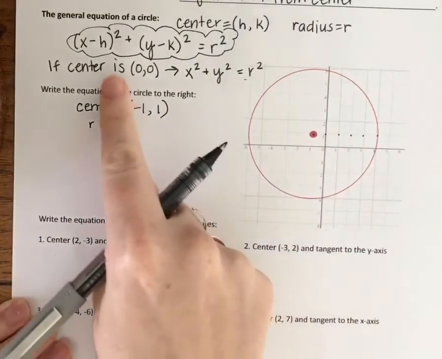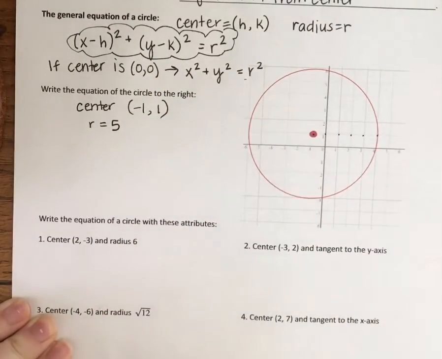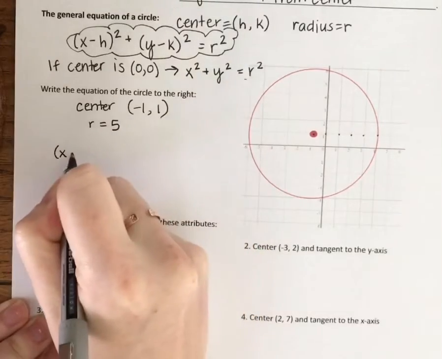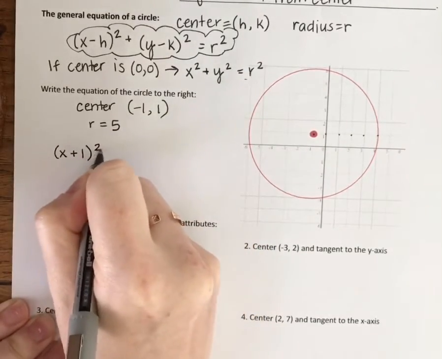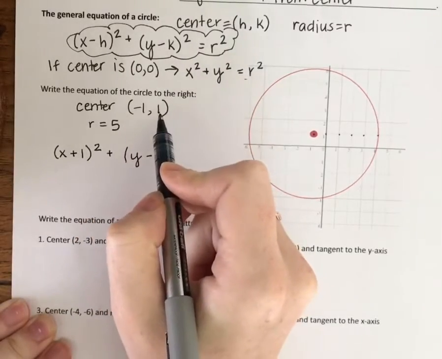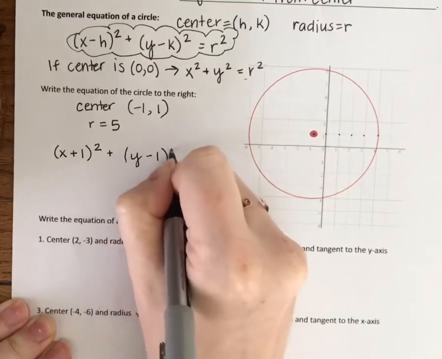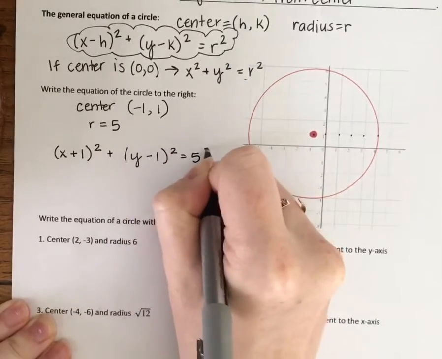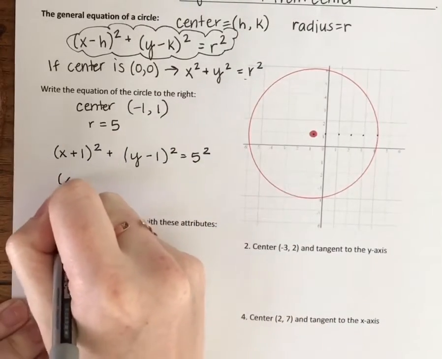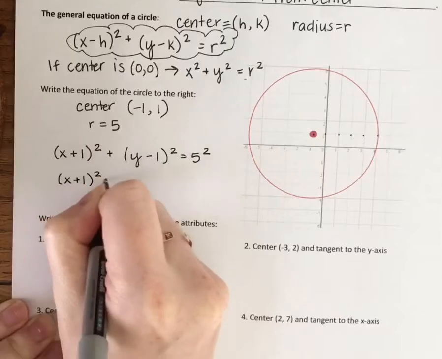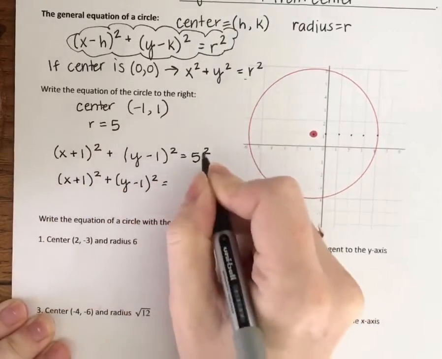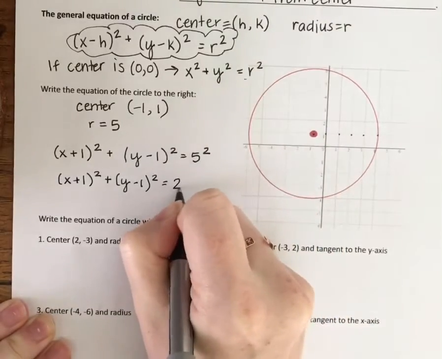Okay, so now I need to go ahead and plug it into my equation here. All right, so x minus -1 is going to turn into x plus 1 squared, plus y minus, my y value for the center is 1, squared, equals the radius squared. Okay, now we want to take this just one step further. All of this is going to stay the same, x plus 1 squared plus y minus 1 squared equals this. We need to go ahead and square. So it's just going to be equal to 25.